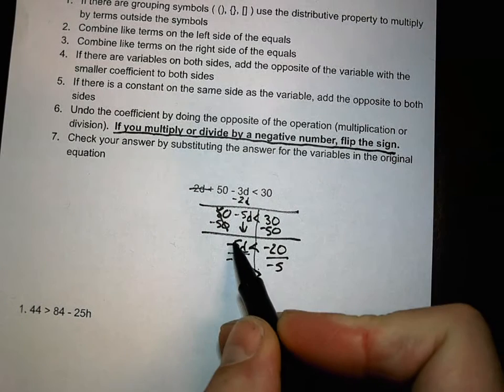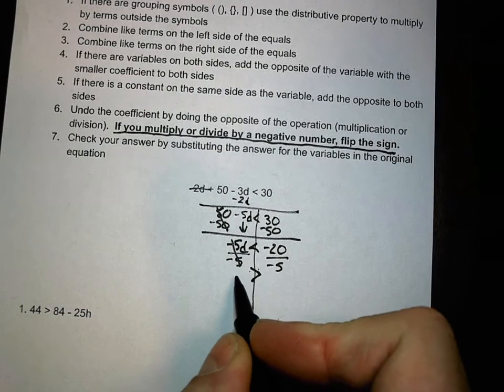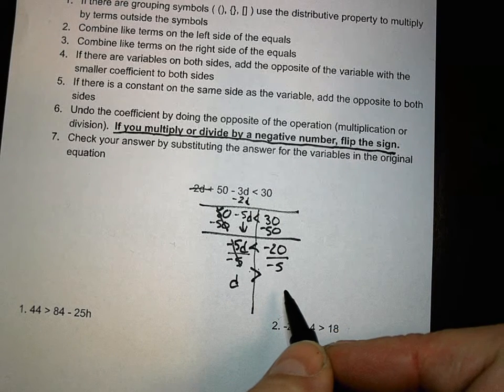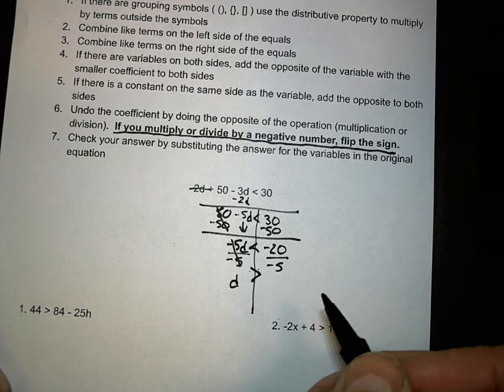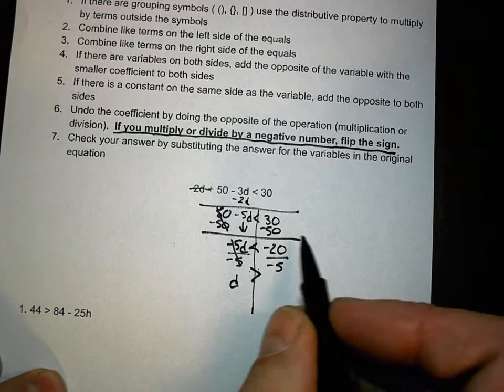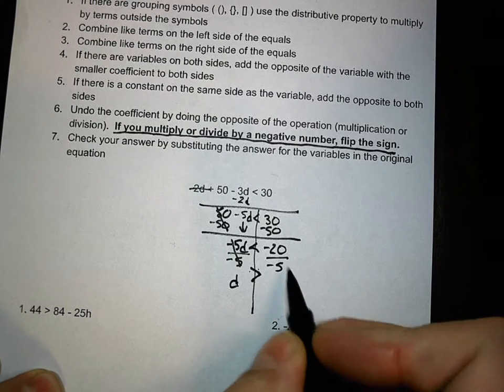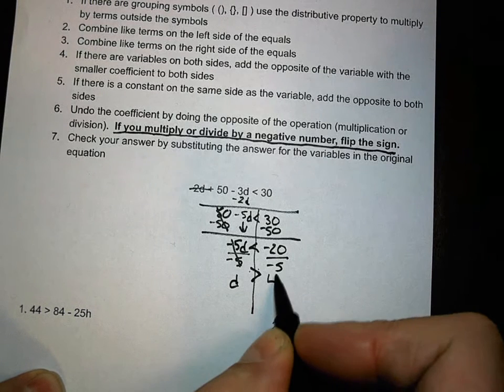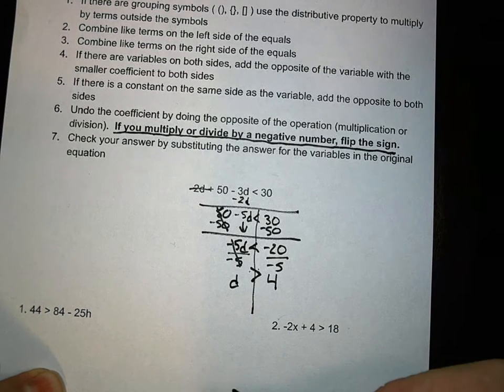Negative 5 divided by negative 5 is 1. So that just brings down D. What's negative 20 divided by negative 5? What is a negative divided by a negative? Positive. So I'm going to lose my negative signs, right? Now I'm down to 20 divided by 5. 4. So in my problem, D must be greater than 4.